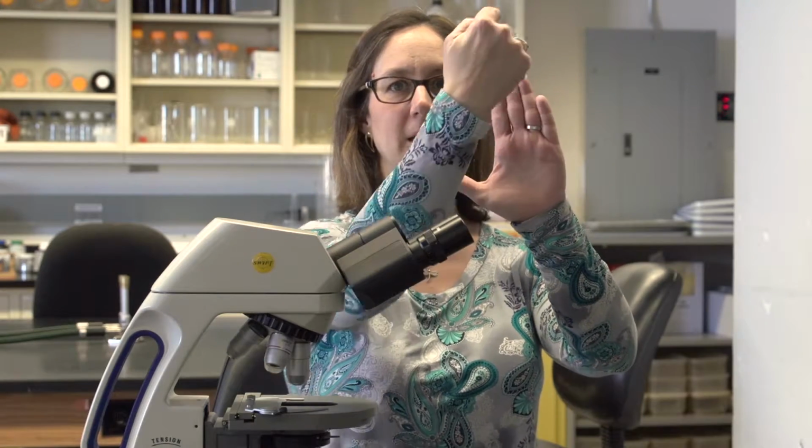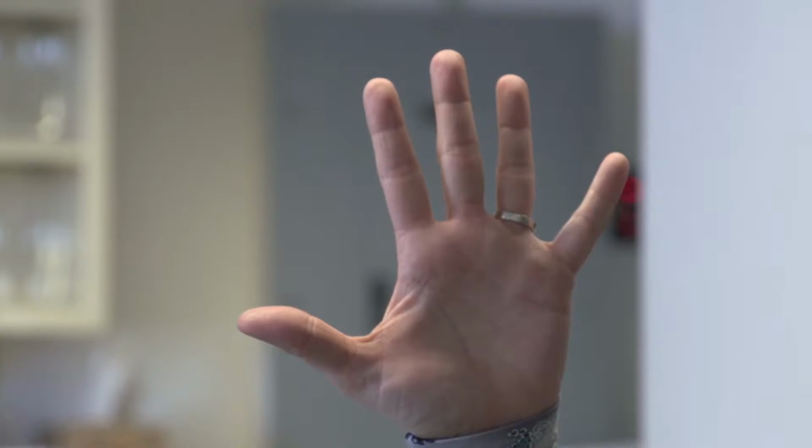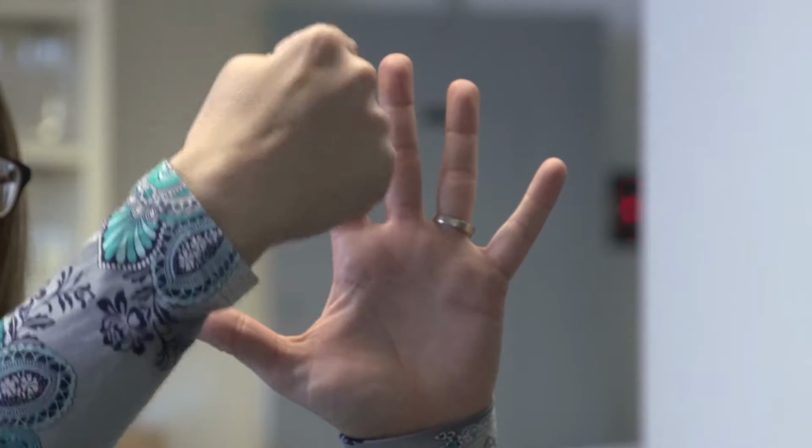The other thing that's important in microscopy is resolution. Resolution is the ability to separate two distinct objects. So if we have poor resolution, you might see something like the outline of my hand. If we have better resolution, you might have the ability to see between all my fingers.